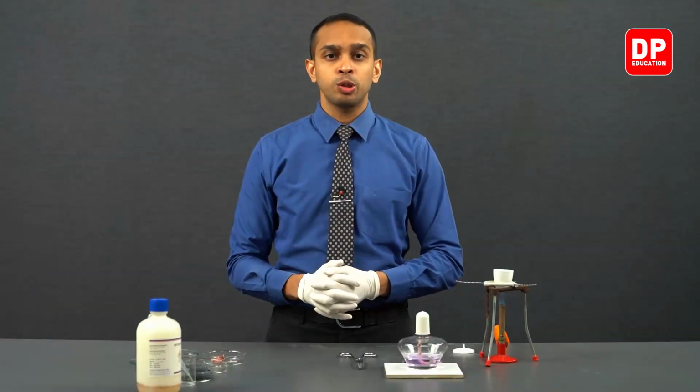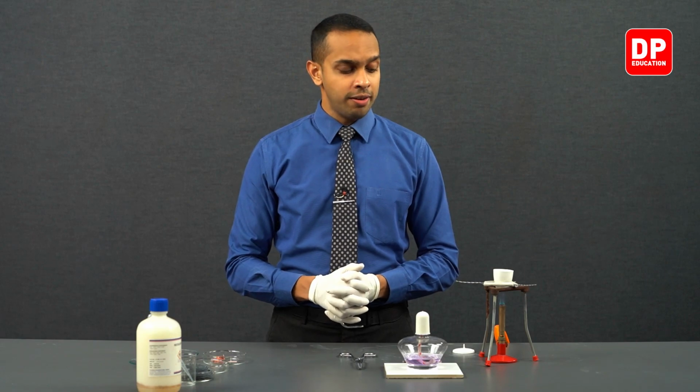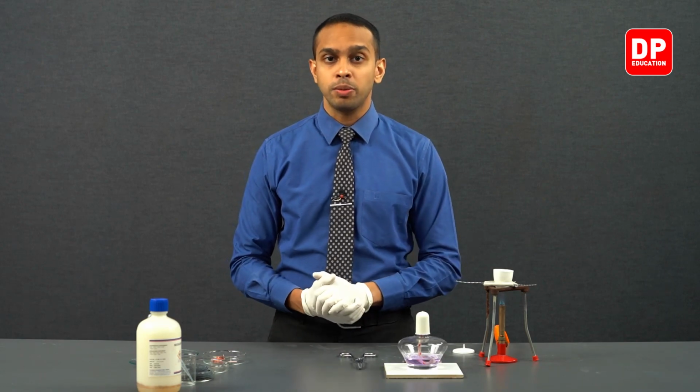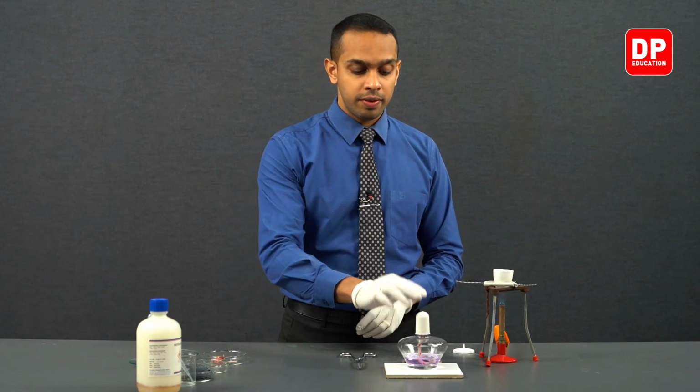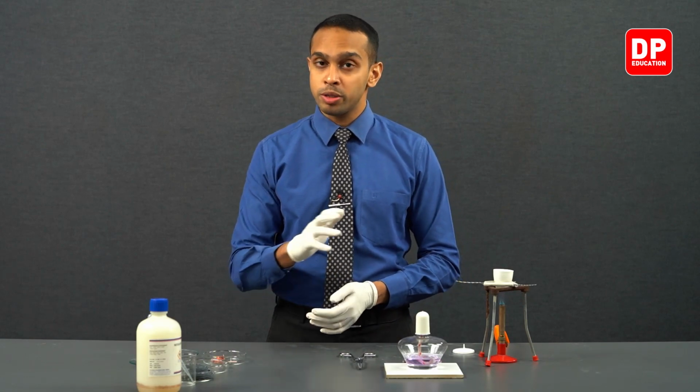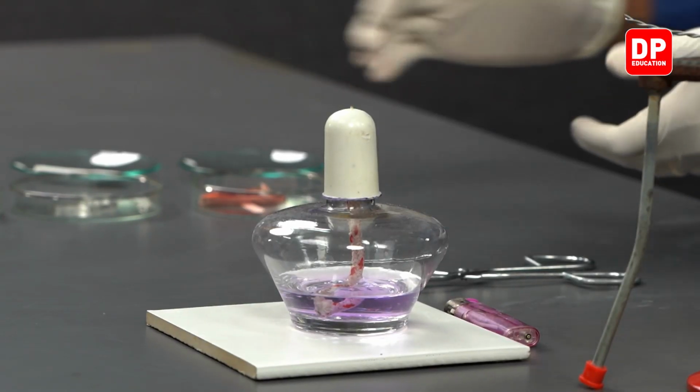Now students, to speed up the reaction, we have started heating up our crucible, and we have a spade burner here. We are going to use that to burn our magnesium strip.